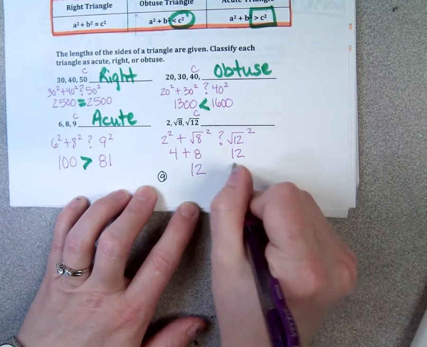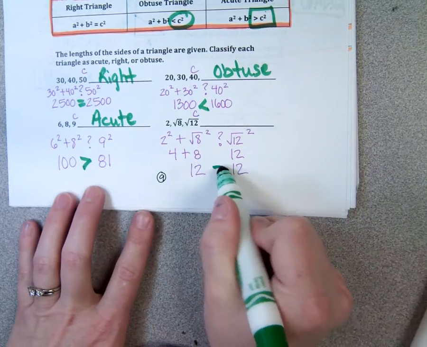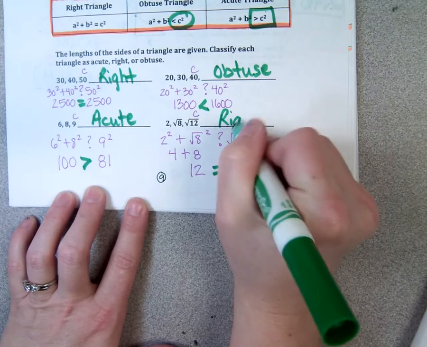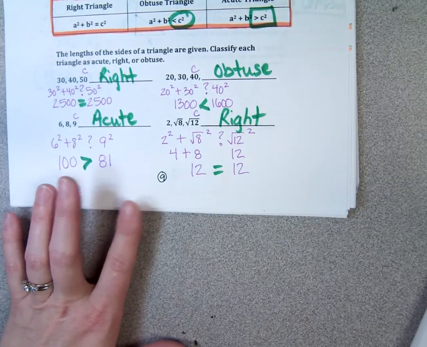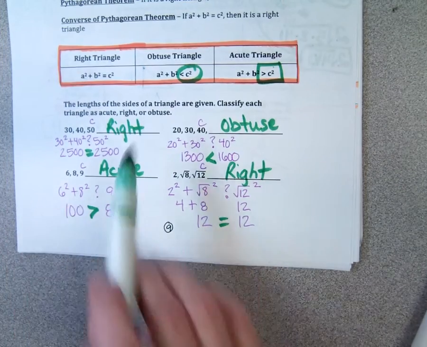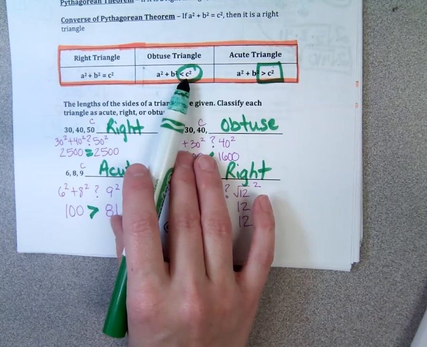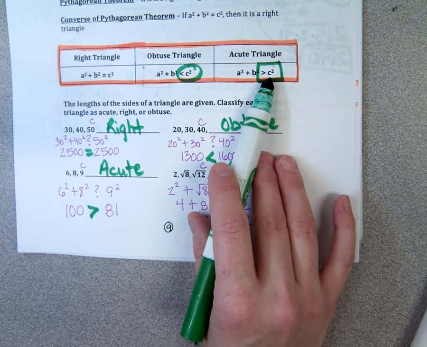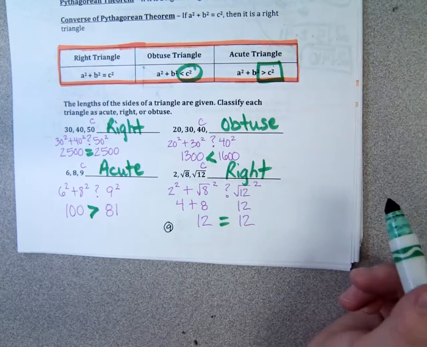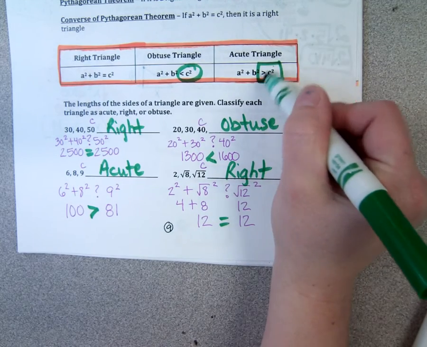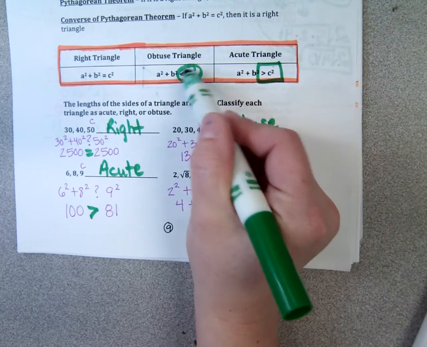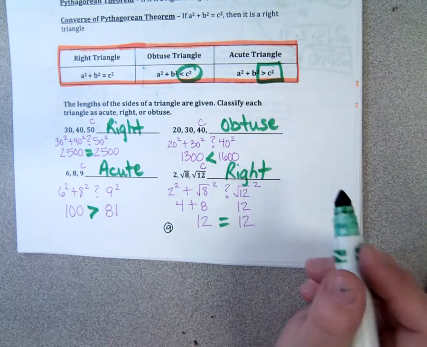It equals 12 equals 12, so it is a right triangle. So if A squared plus B squared equals your C squared, it's right. If the C squared is the biggest one, it's obtuse, and if the C squared is the smallest one, it's acute, which is kind of common sense a little bit. If the longest side squared is the smallest, it'd be acute, and if the longest side squared is the biggest, then that's when it's obtuse.